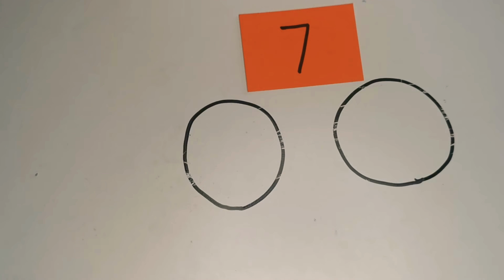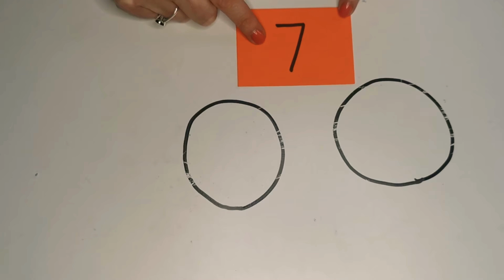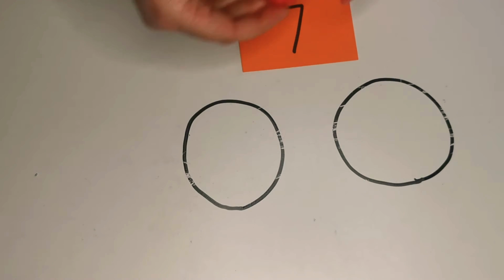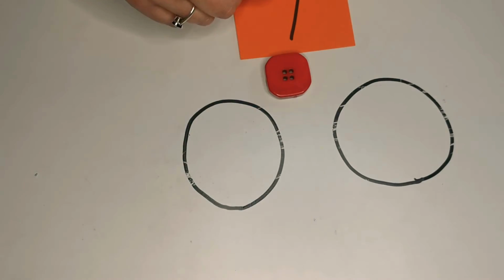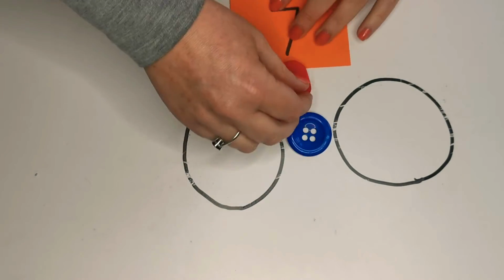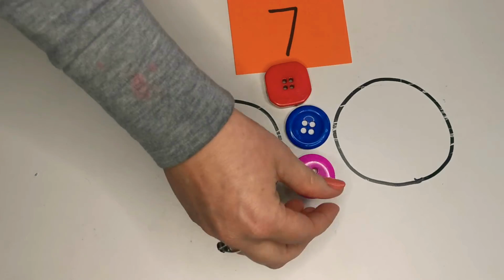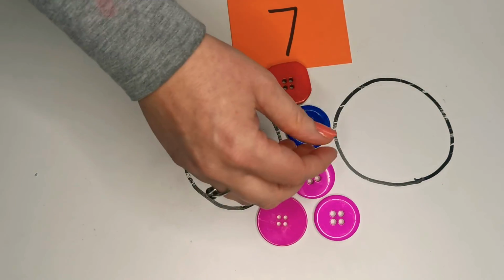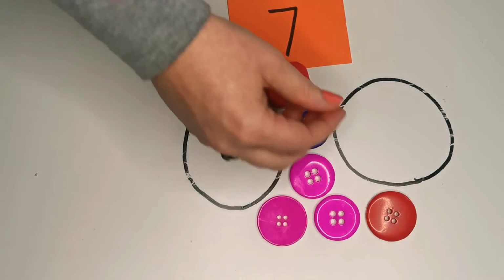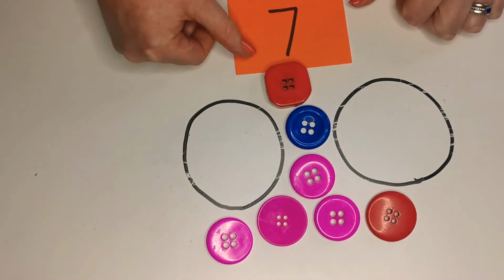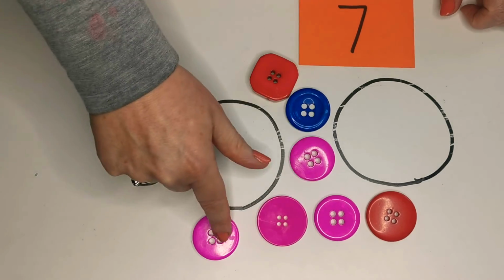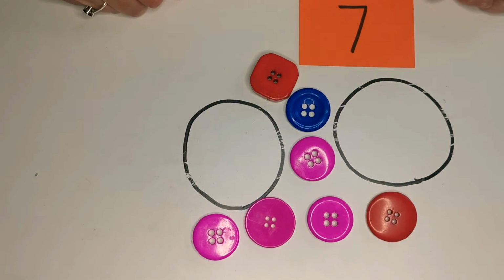I wonder if you can predict. What do you reckon? Do you reckon this is going to be a yes or a no? Do you think we can halve this one? Shall we find out? We get our 7 counters. 1, 2, 3, 4, 5, 6, 7. Let's double check we've got the correct number of counters. 1, 2, 3, 4, 5, 6, 7. Yes, I've got the correct number.